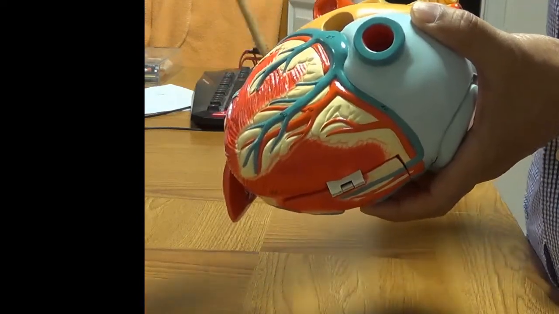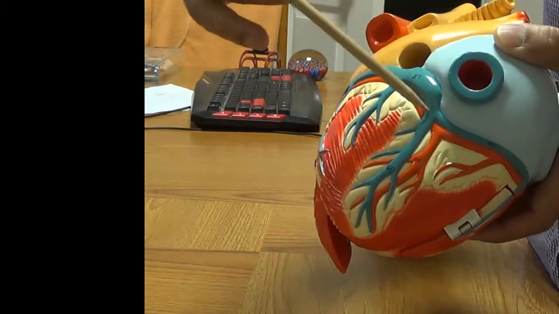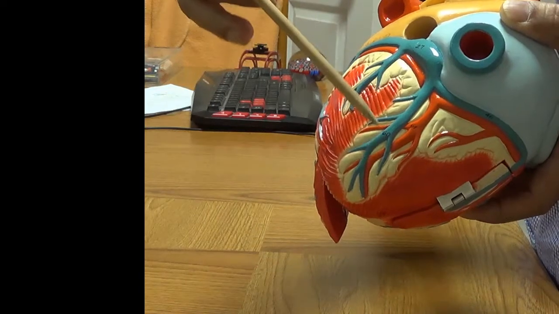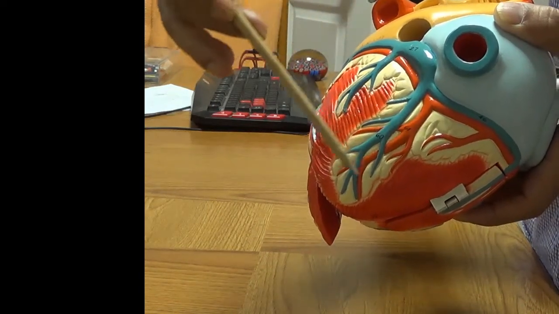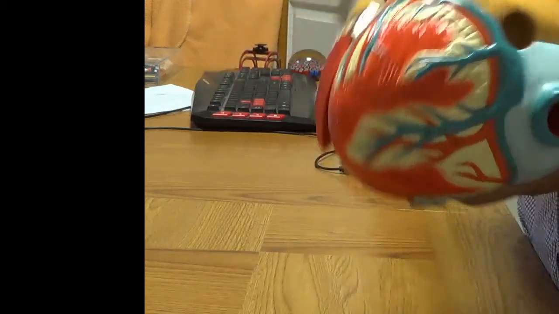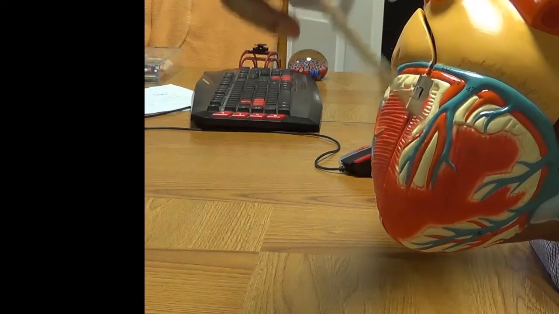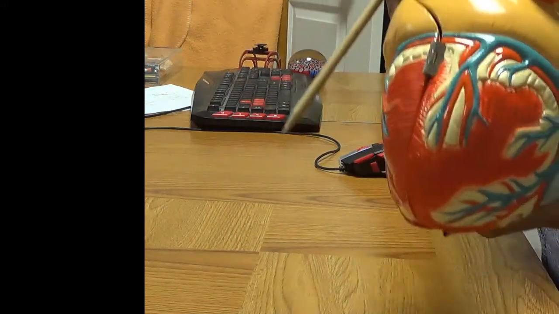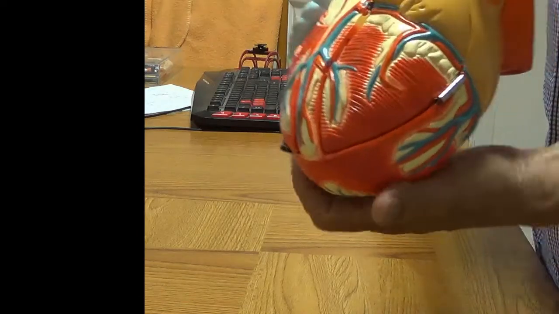So great cardiac vein this way, small cardiac vein this way, okay, and in between this is the middle cardiac vein along with the posterior interventricular artery, okay, and then this is the posterior vein of the left ventricle, okay, this is the left ventricle, so in the back of the left ventricle. So those are the veins of the wall of the heart, okay.